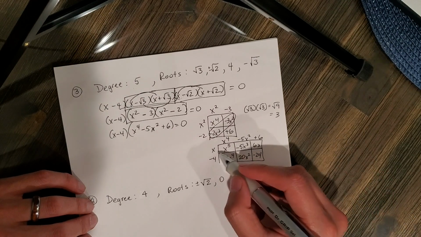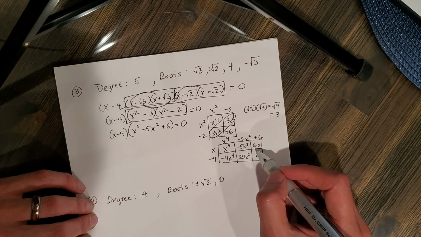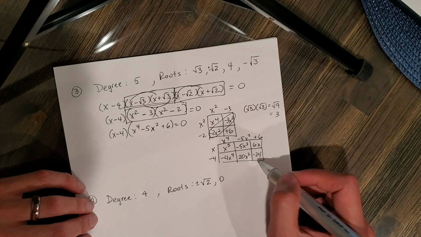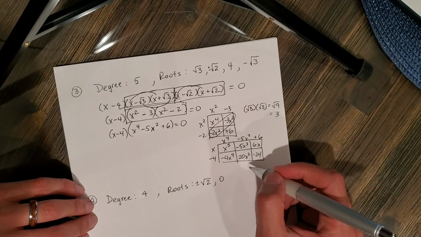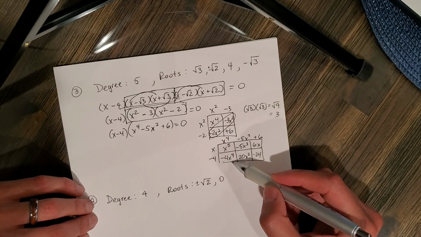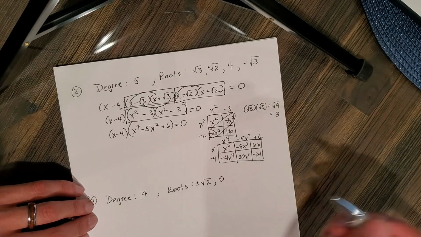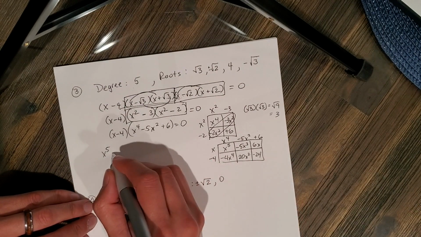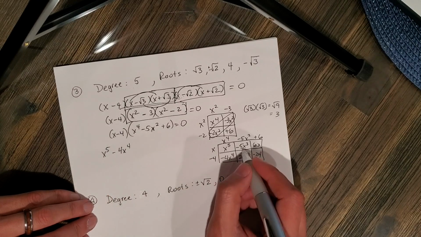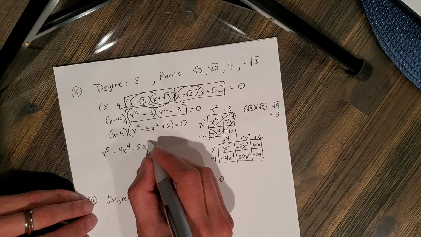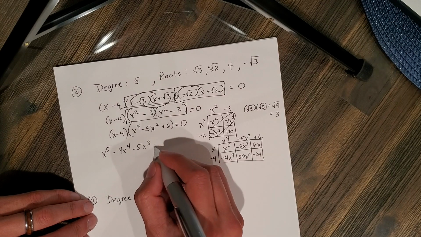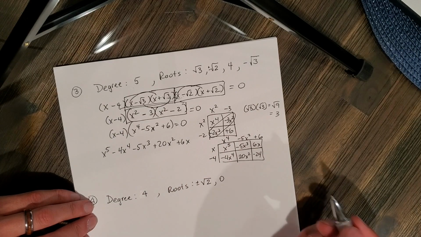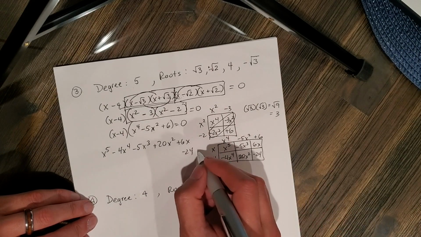Okay? Let me make sure I didn't make any mistakes here. So that's good. That's good. That's good too. This is good. That's good. And everything's right, okay? So let's look for any like terms. I see x to the fifth, fourth, third, second, first. No like terms at all. So it's going to be x to the fifth minus 4x to the fourth minus 5x cubed plus 20x squared plus 6x, I'm running out of room here, minus 24 equals 0.